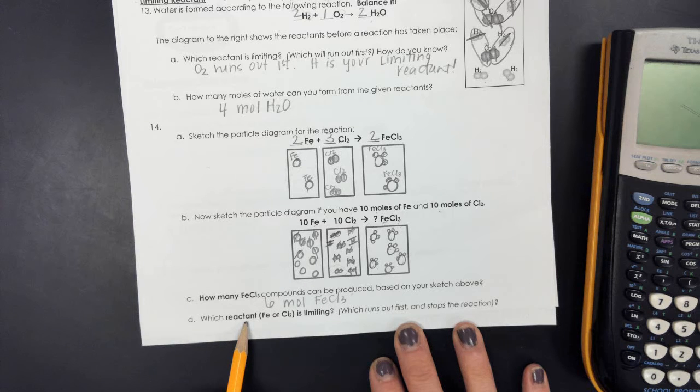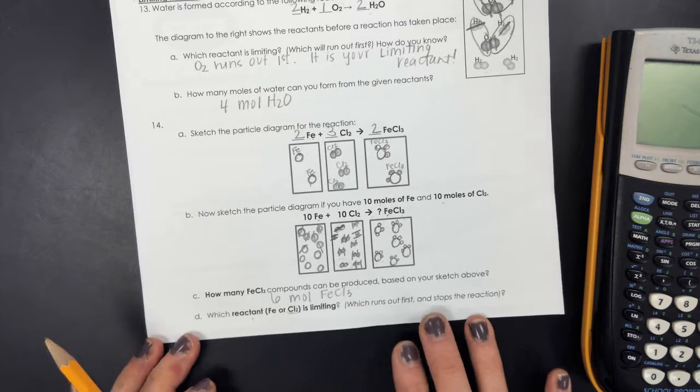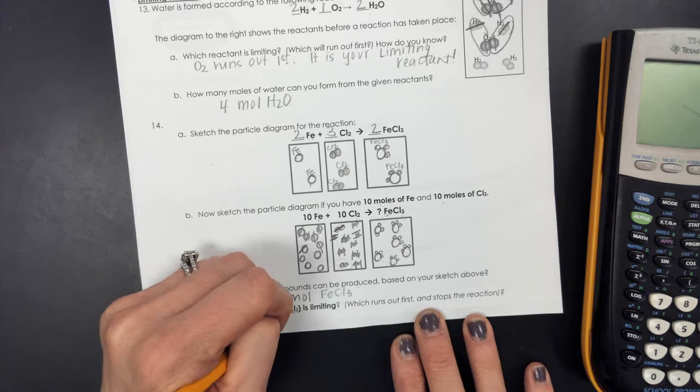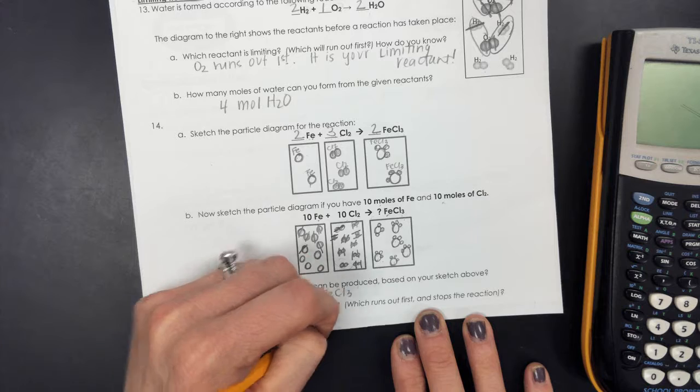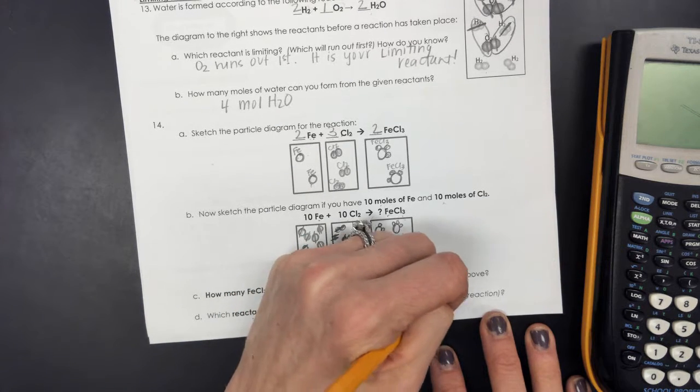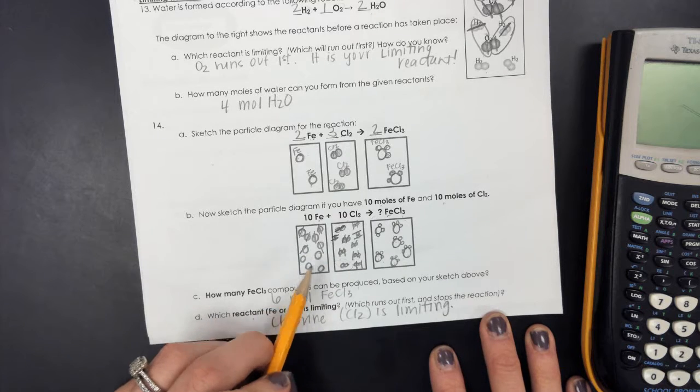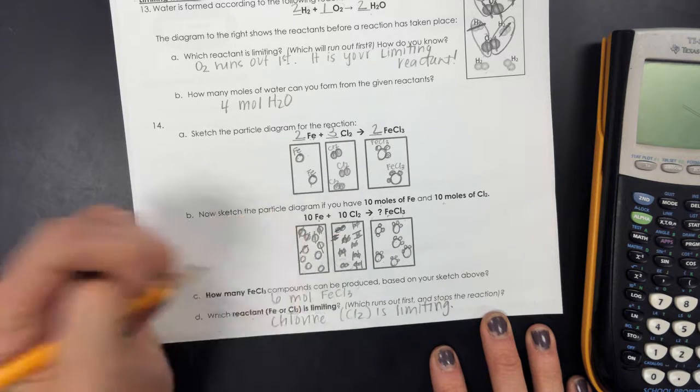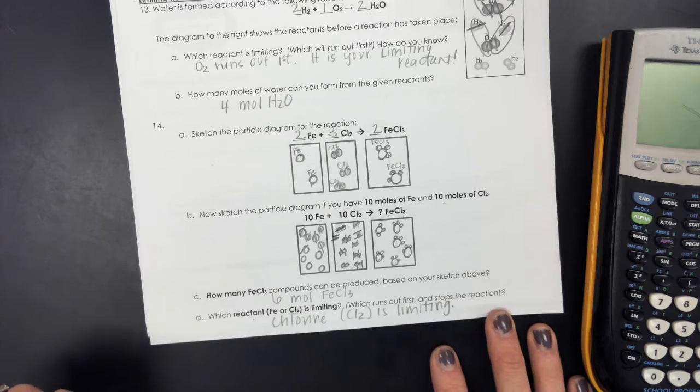Which reactant, iron or chlorine, is limiting? Which one did I run out of first? I ran out of my chlorine. Okay, so my iron is my excess reagent, and my chlorine is my limiting reagent.